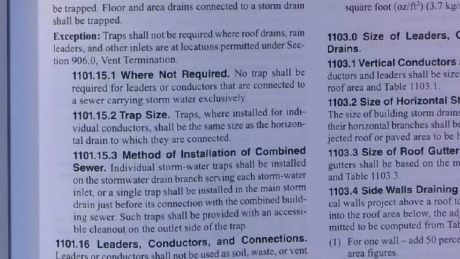Because the roof drain itself is going to be venting out sewer gas anyways, because it's combined with the sewer system. Where not required, no trap shall be required for a leader or conductor that is connected to a sewer carrying storm water exclusively. So you don't need to trap any of those roof drains or roof drain bodies.